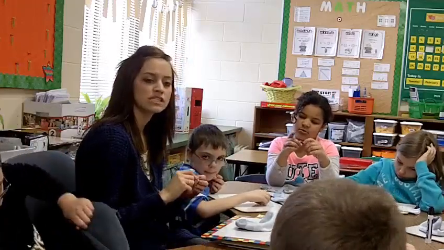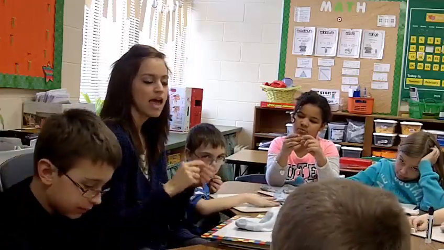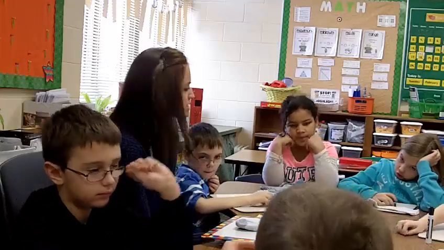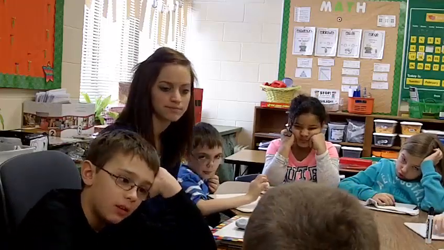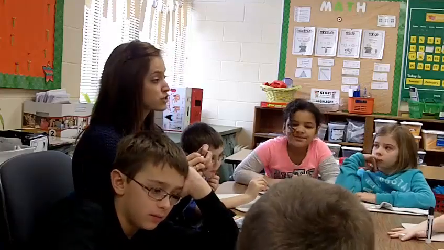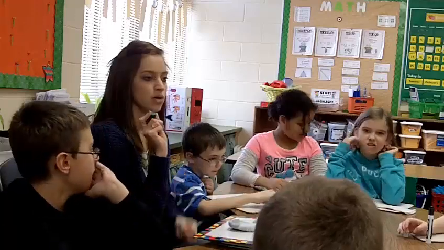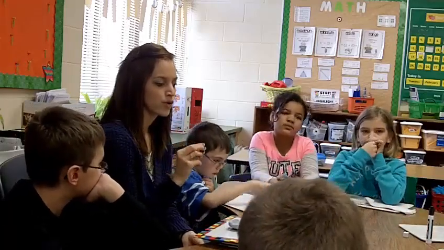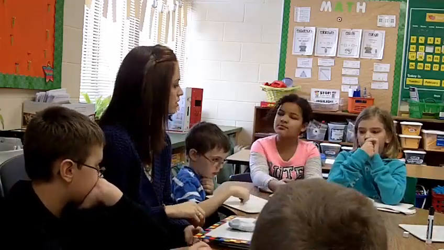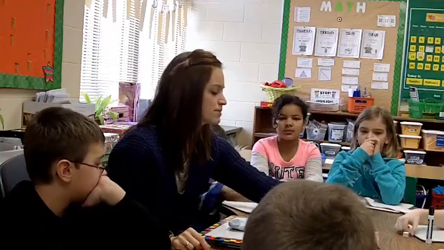How many vertices are on this cube? And show us what a vertex is. Everyone needs to have eyes on Jacob. Yeah, right there. Where 2 edges meet, they make a vertex. It's about faces, edges, and vertices on a cube. Okay, can everyone put their shapes in the middle here?